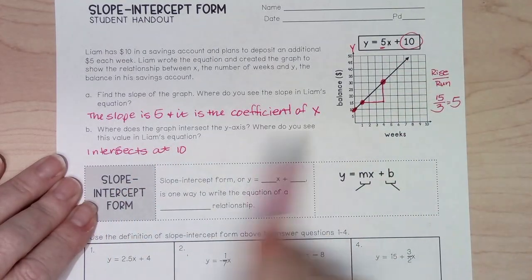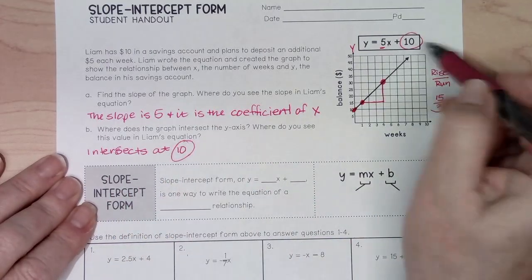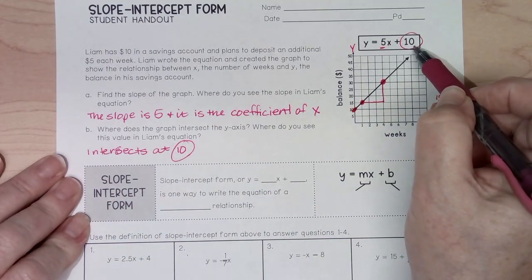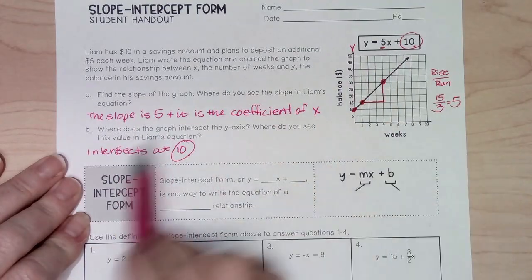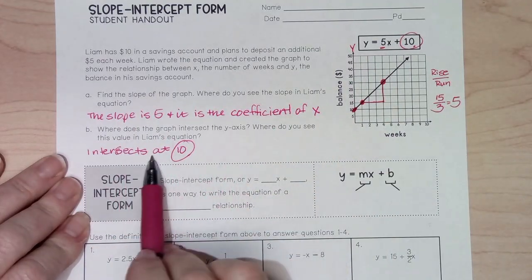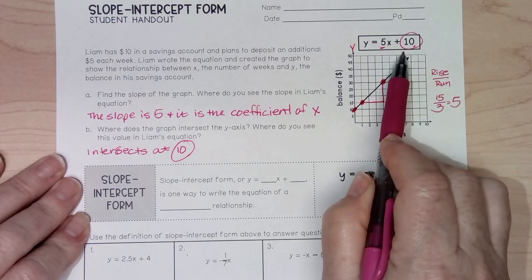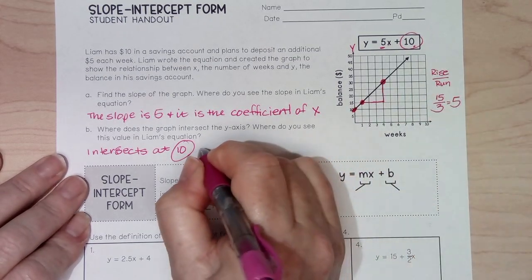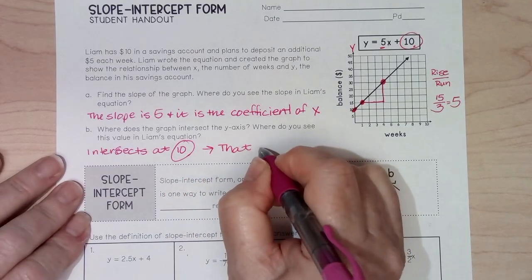Where do I see this value in Liam's equation? Well, it's right here. So I have the slope, which is 5, is here. The y, where it intersects the y-axis, is 10, which is here. So it intersects at 10. And that is what we've called the constant.